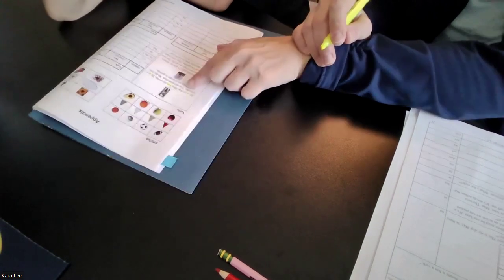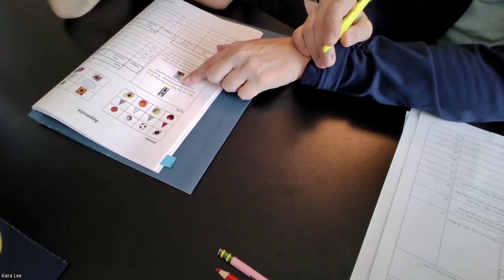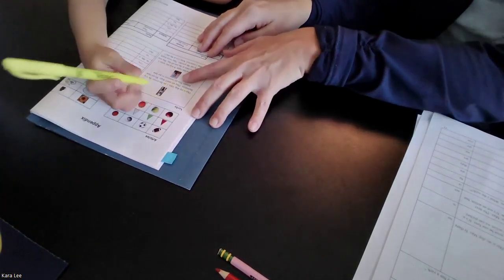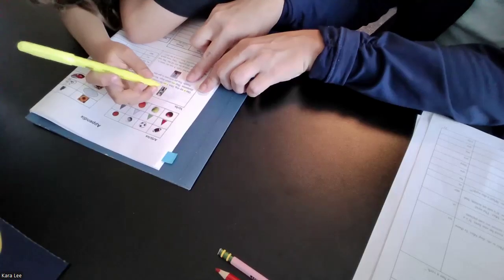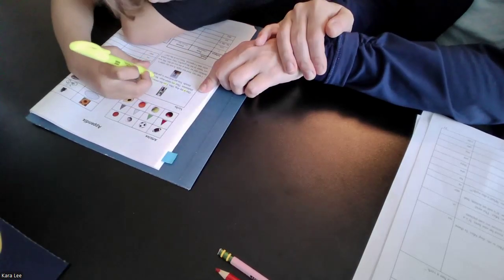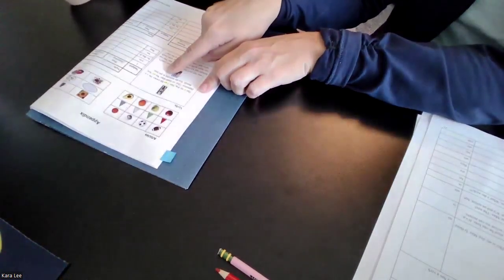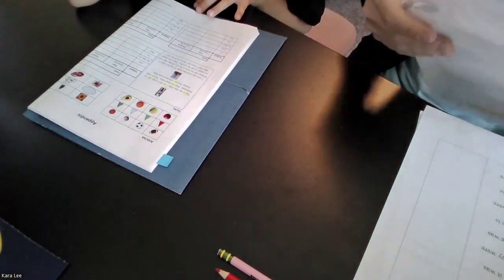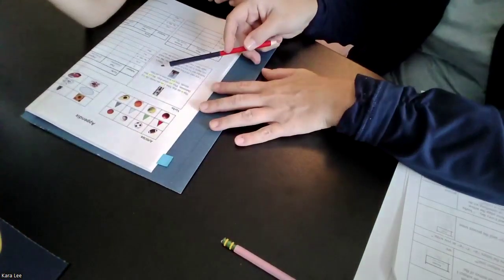"They are smart dogs." What do you think the verb is? Are. Yes. Can you highlight it? And the subject is? They. "We are best friends." What's the verb? Are. What's the subject? We. Yep. "You are welcome to pet him." What's the verb? Are. And the subject? You. Yes. Good job, Stella.